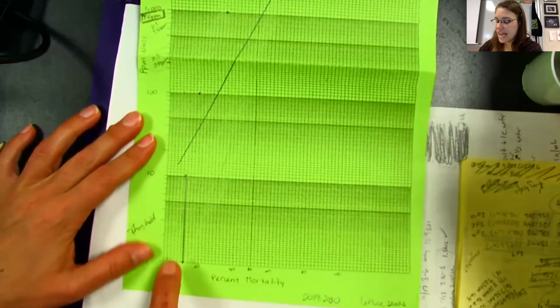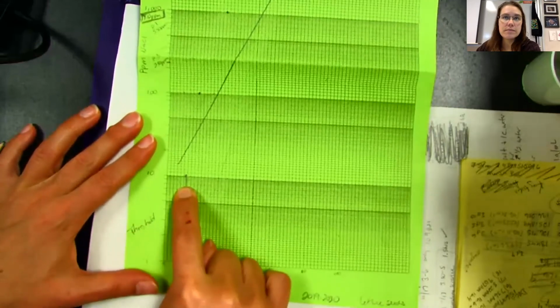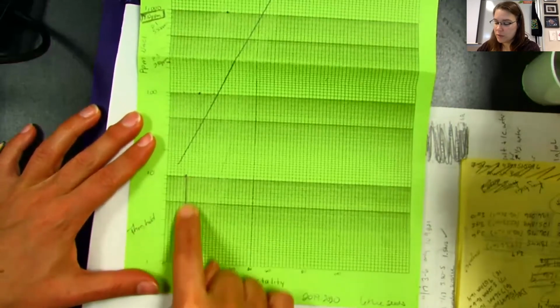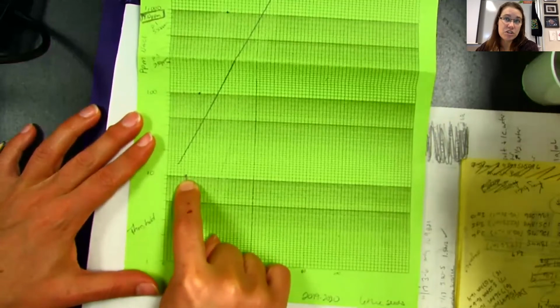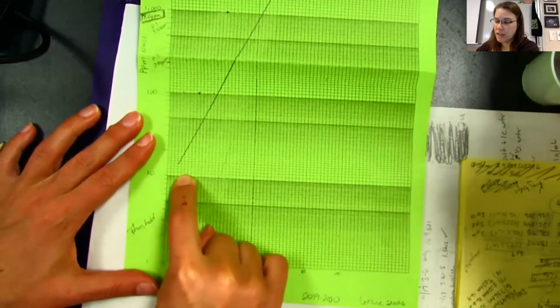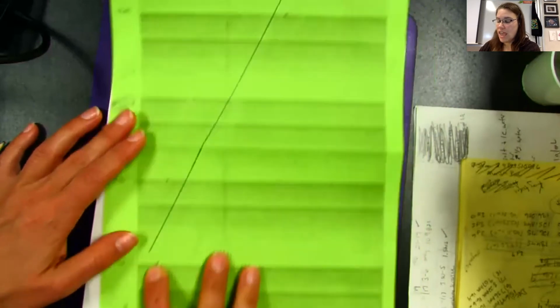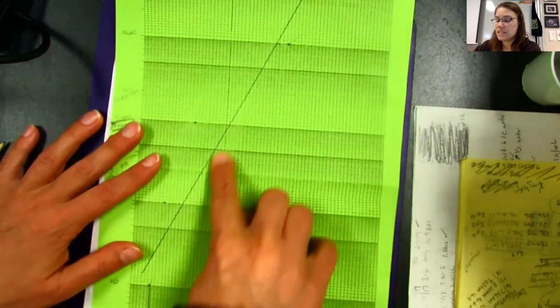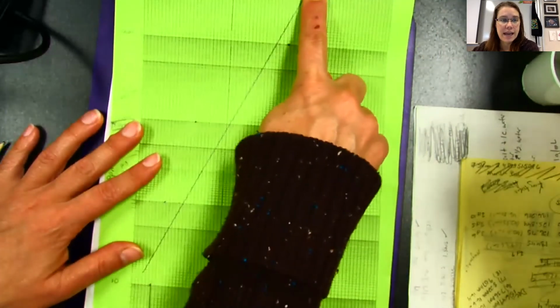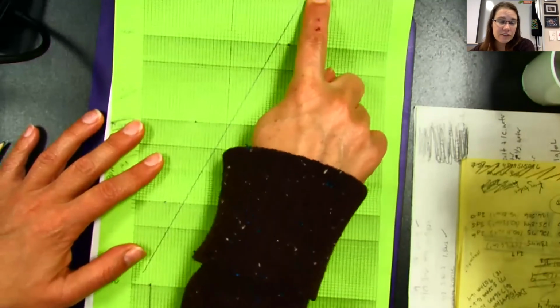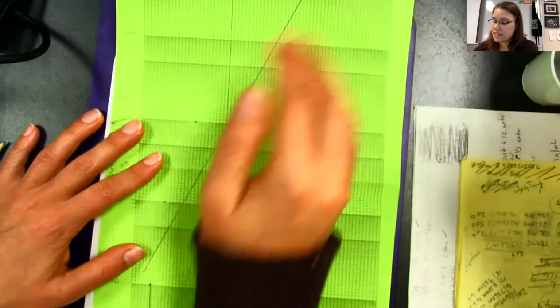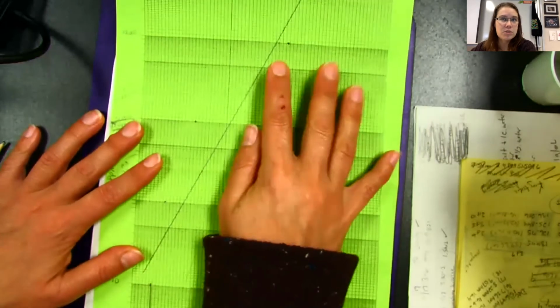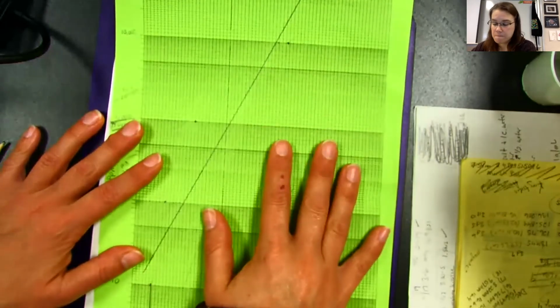From last year's data, it seemed that there was a threshold where it didn't seem to matter with the increase of concentration. There was just the same amount of mortality. But then it seemed to change, and I drew a line of best fit for all the points that I had. Now, after you get this year's data, these numbers are going to change a little bit. So I'm just showing you an example right now.